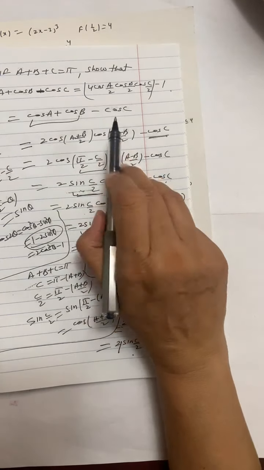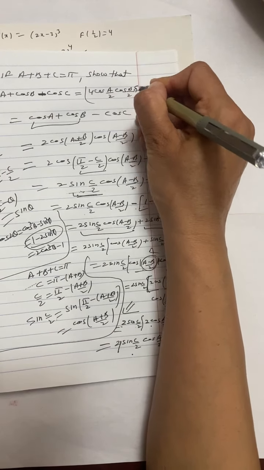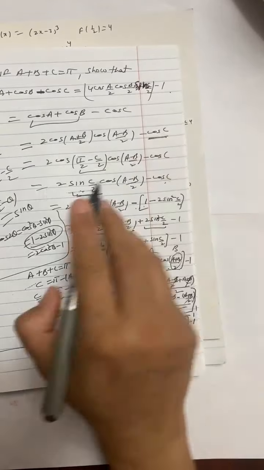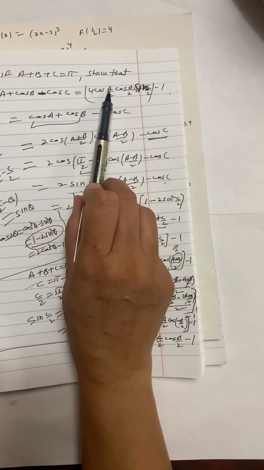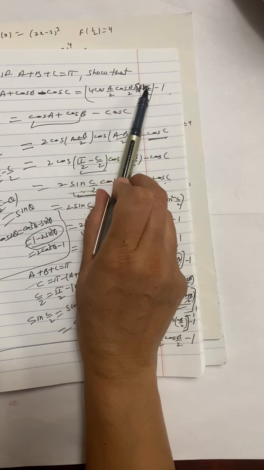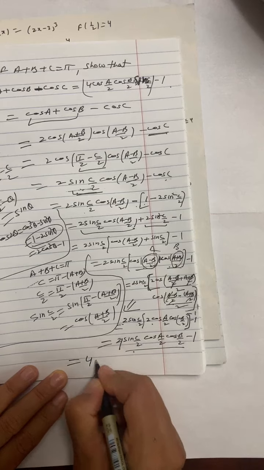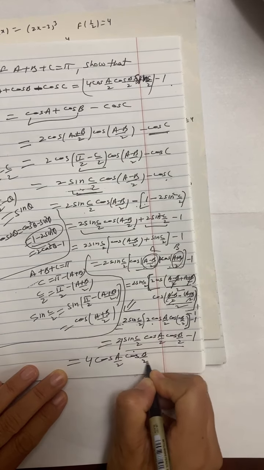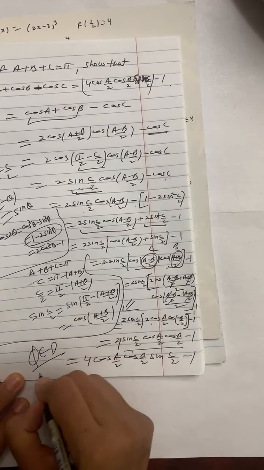Yeah, so according to the statement, this is sine c over 2, okay? So that was a mistake in the statement here. So this is cos a plus cos b minus cos c is 4 cos a over 2, cos b over 2, and sine c over 2 minus 1. And this is what I got here. So if I rearrange it according to alphabetical order, I got exactly what was asked in the question.